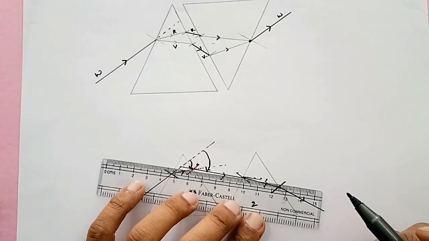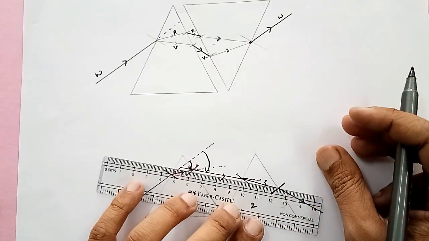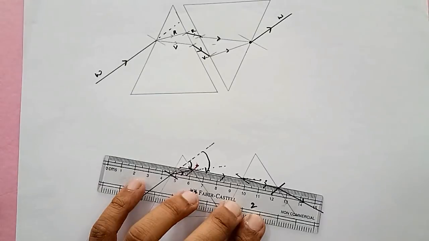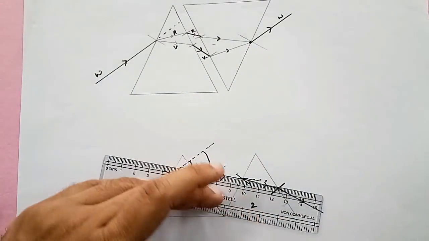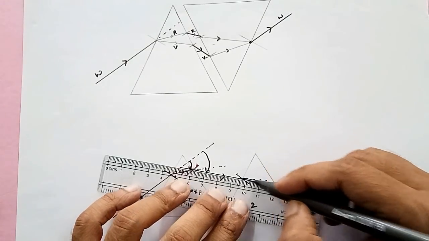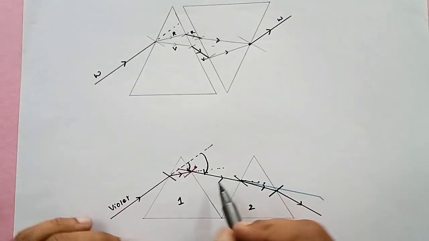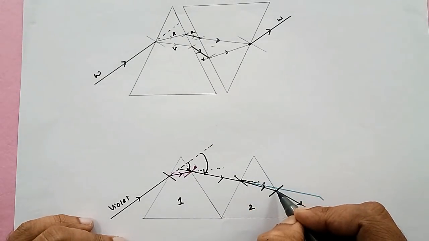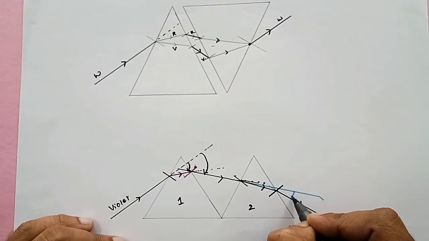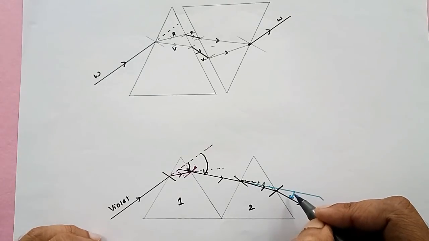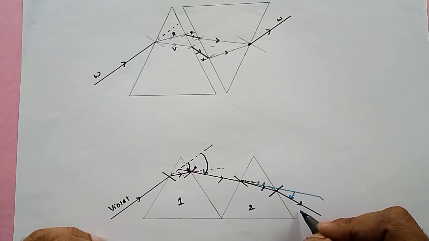Now let me actually draw the second incident ray forward. So this is my second incident ray forward, like this, because this incident ray is falling on the prism, and finally this is the emergent ray, and I should extend them. This prism is also deviating the ray of light towards its own base.